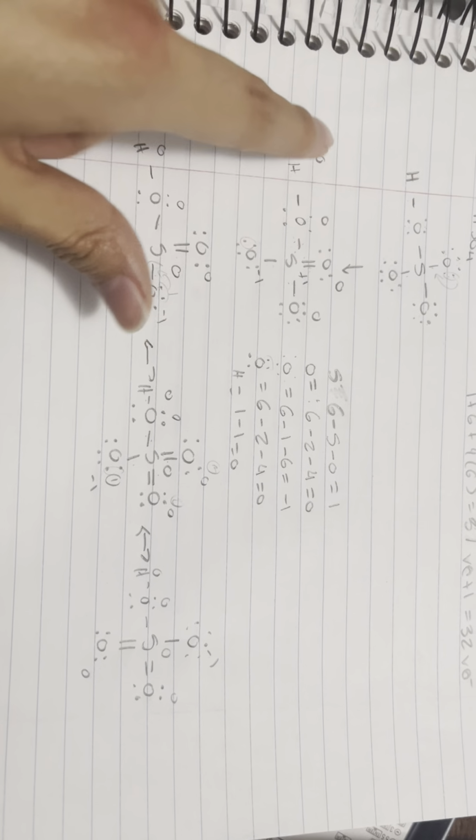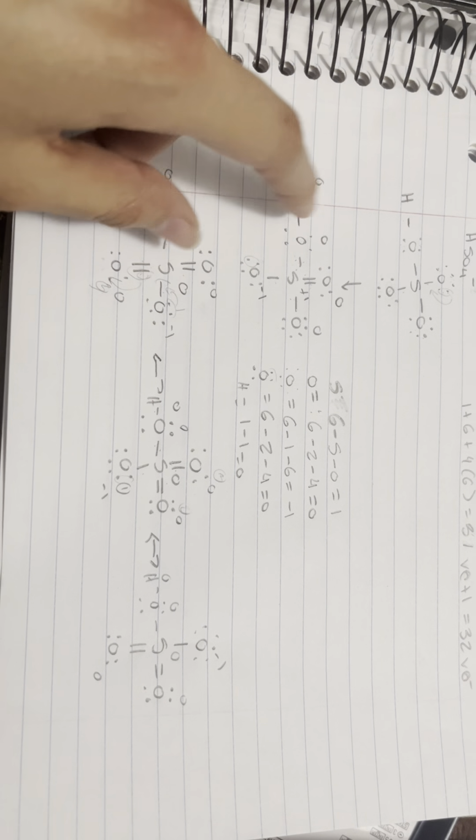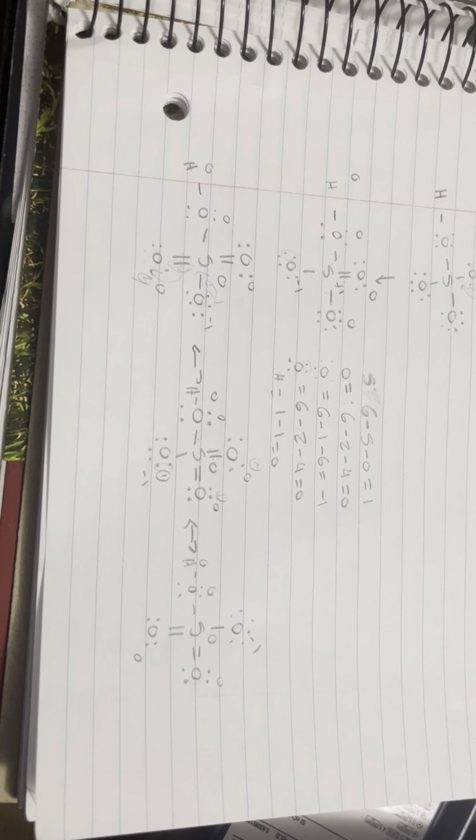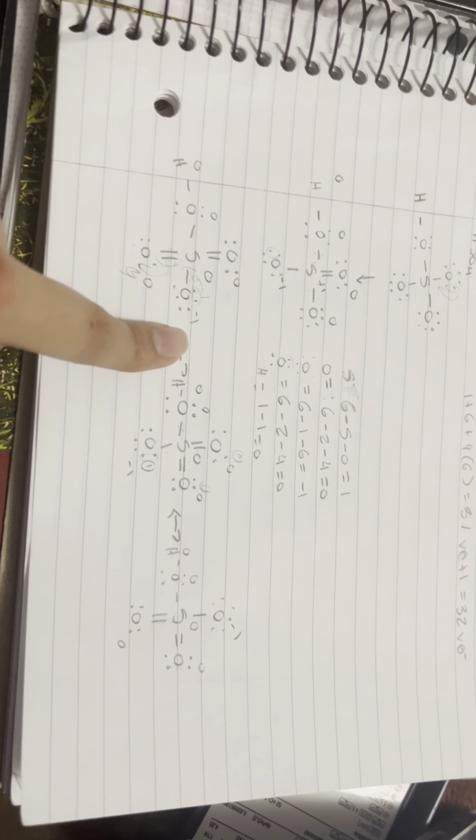Okay, so another thing to know is why I wasn't saying that this was the best starting point for resonance structure. It was because this was not stable. So why resonance matters is because it'll show how the negative charges move.